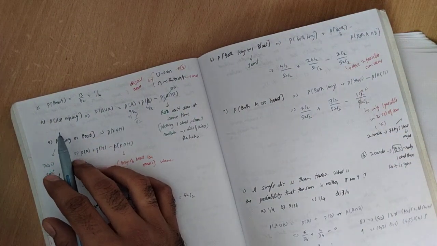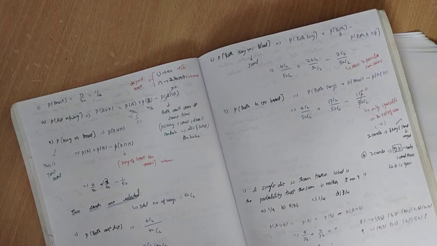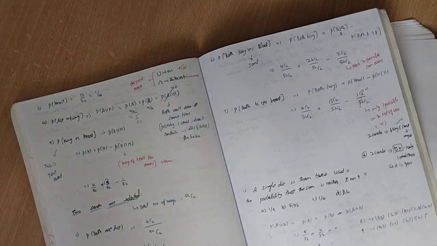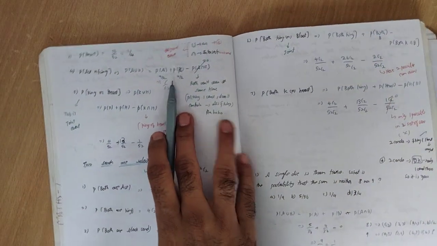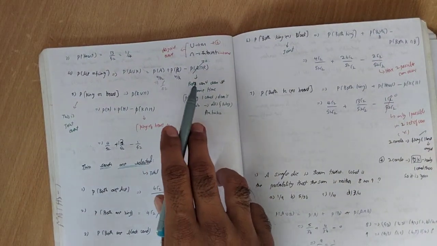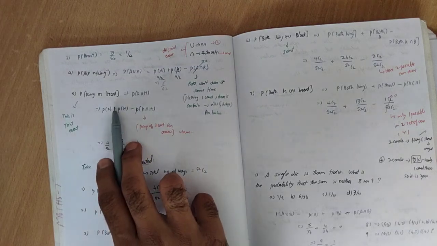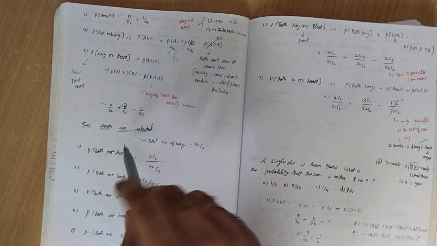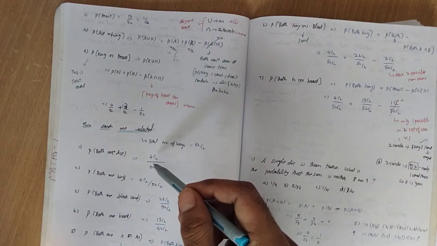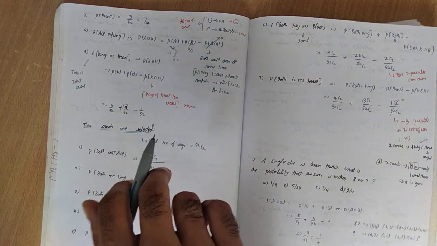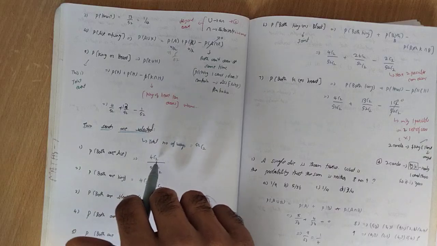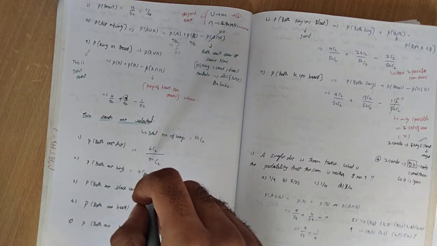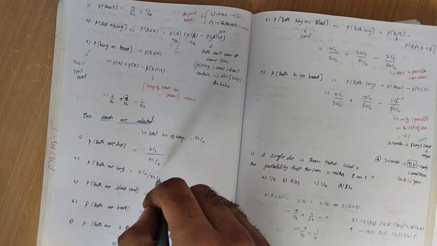So ace or king. The probability of occurrence of ace is this one and the king is this one. Ace and king definitely can't occur within one card. Now 2 cards are selected. Before, we had just seen only one card. So the probability both are kings is 4C2 over 52C2.